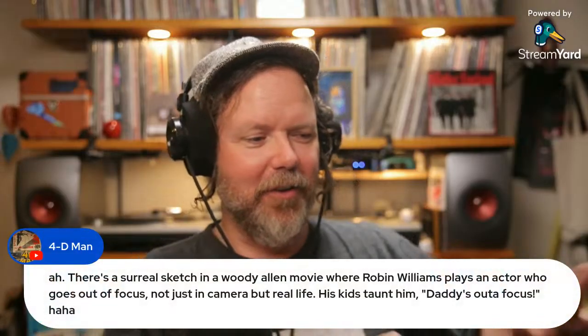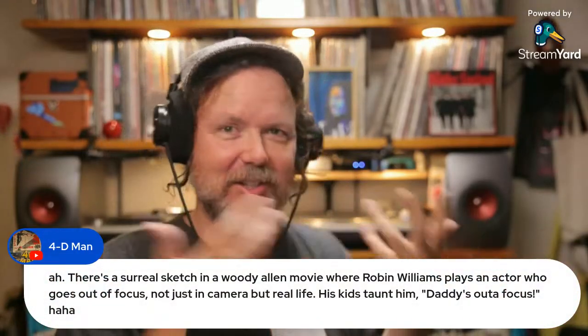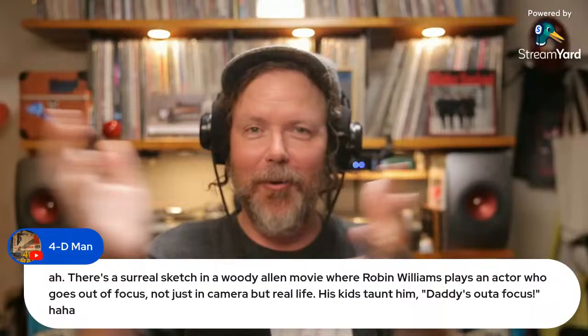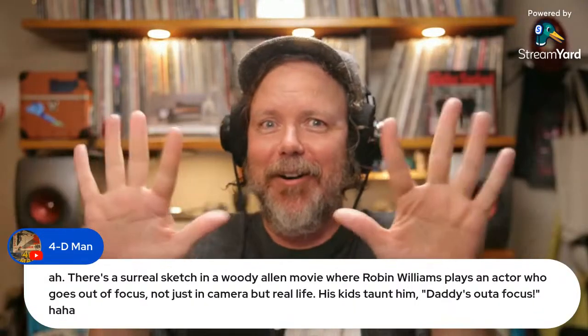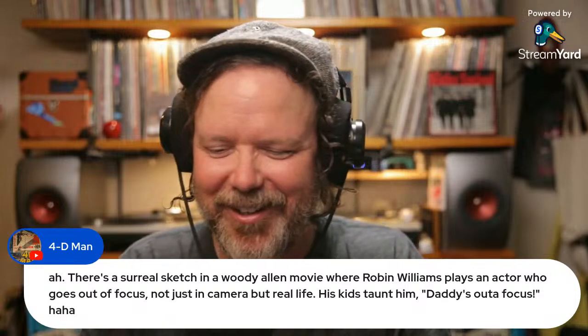There's this big reunion, and everybody comes back, and it's a Woody Allen film. And Robin Williams is one of the characters who comes back, and literally on film, they use some special effects, and he's soft focus. You can't focus in on him. He's walking across the screen, animated out of focus, and he's like, I'm out of focus. What the fuck is going on? It's really funny. I forget what it's called.